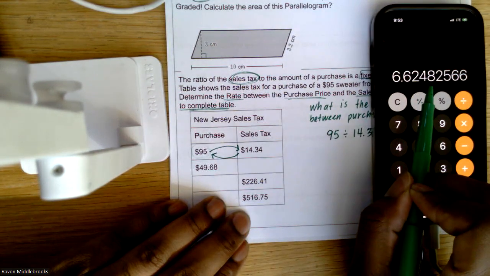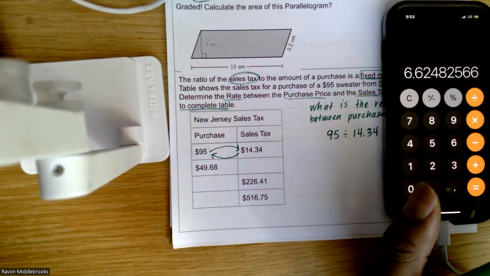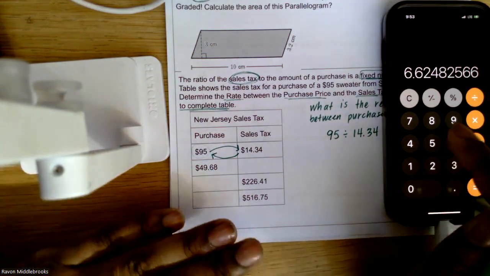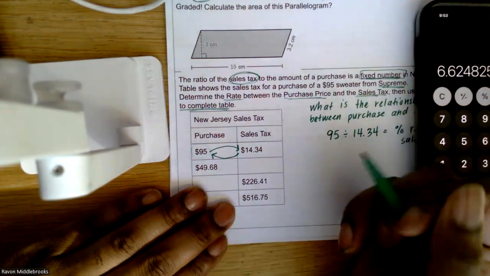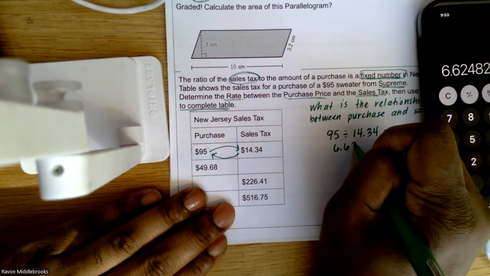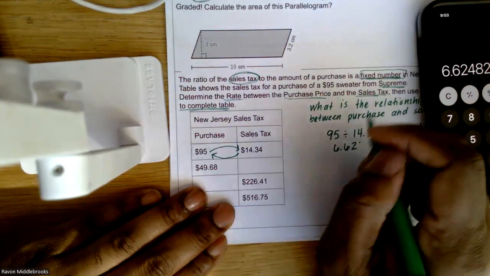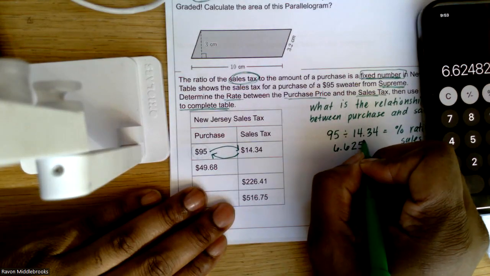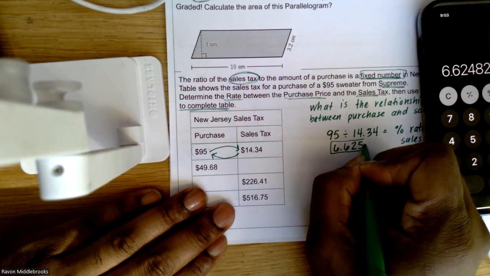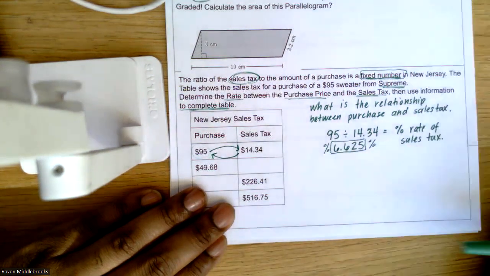Well, 6.6248. When you're doing money, you keep the last two decimals. When you're doing percentage, you could keep the last three. So the percentage is 6.624, but because it's an 8 next to a 4, it rounds up to 6.625%, right?